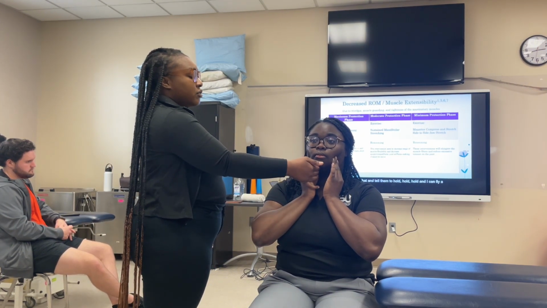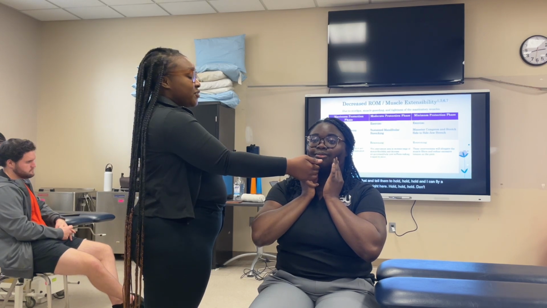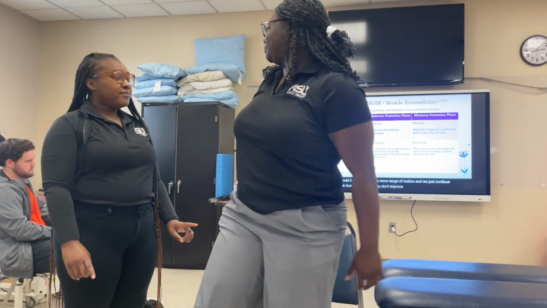We can progress this stretch in this phase by doing a hold relax. We know that the masseter helps with elevation, but when we stretch it, it's going to depress the mandible. So I would have the patient do that and tell them to hold, hold, hold. I can apply a little bit of resistance right here. Hold, hold, hold. Don't let me move you. And then relax. After the intervention, the patient should be able to achieve more range of motion, and we continue that process until they don't improve anymore.